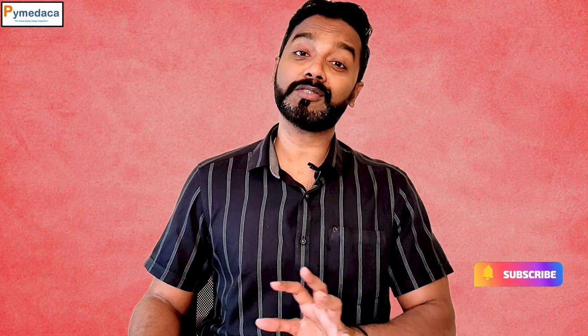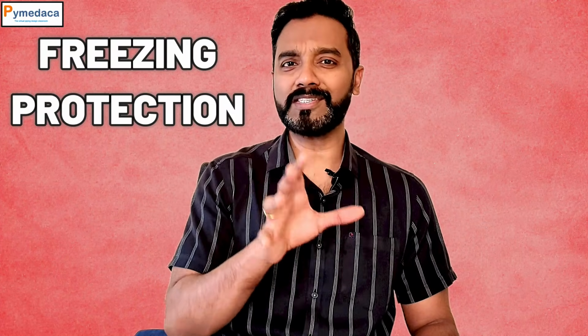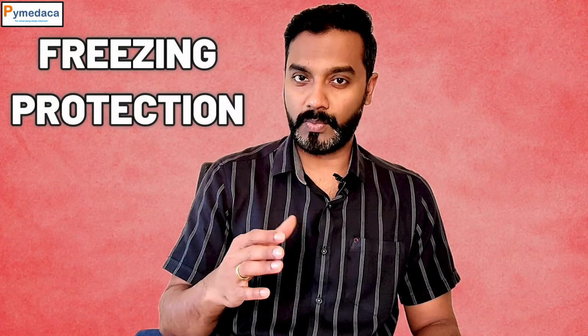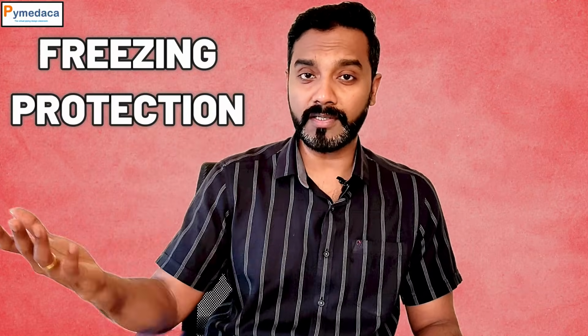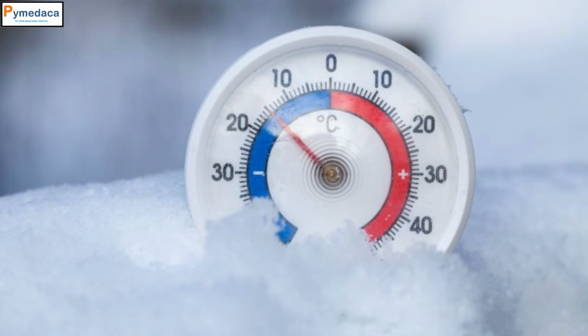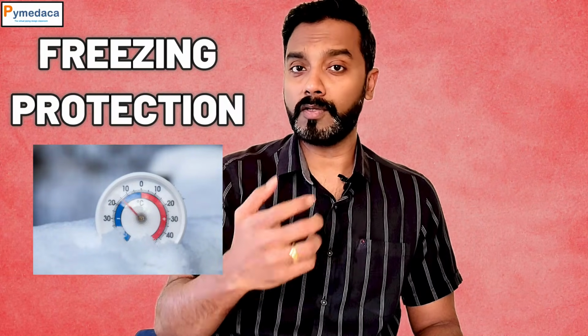However, there are lots of other requirements as well. Let me try to explain what the actual industrial requirements for heat tracing are. One of the main important intentions and purposes of heat tracing is freezing protection. Why is it required? Because there are countries, especially the northern Arctic countries or the northern Russian countries, where the temperature always remains below 0 degrees Celsius. In that case, the piping, the flow within the piping, gets frozen. So if the piping and the flow get frozen, you will not achieve the flow.